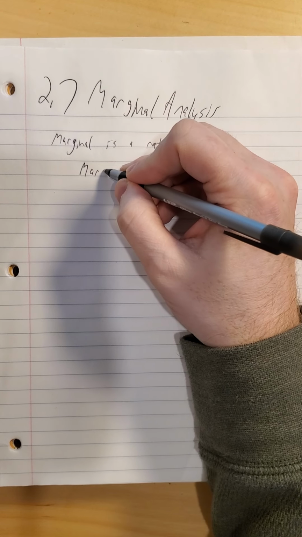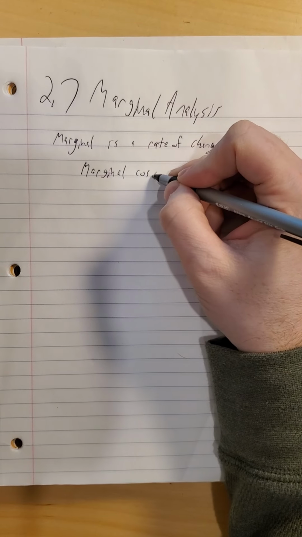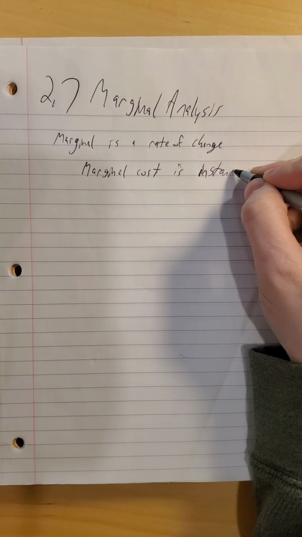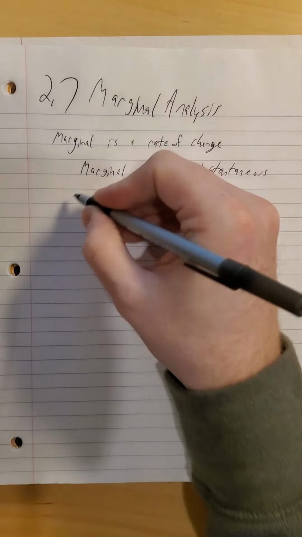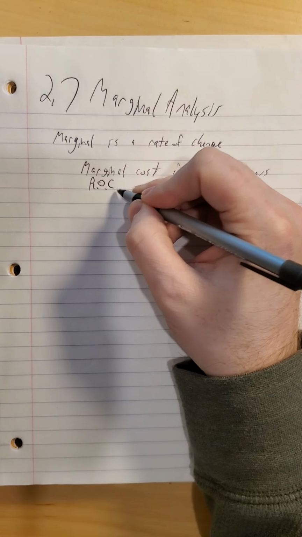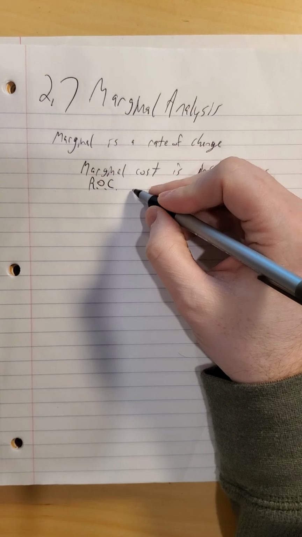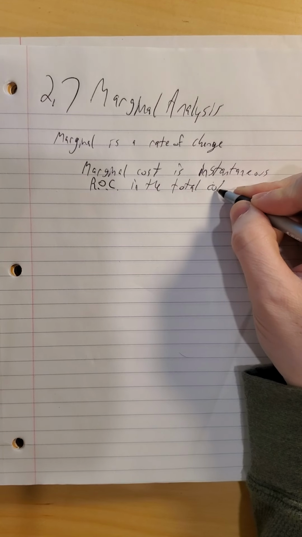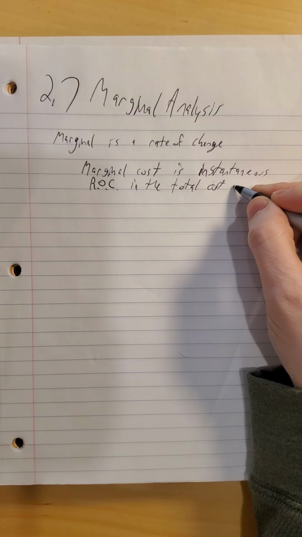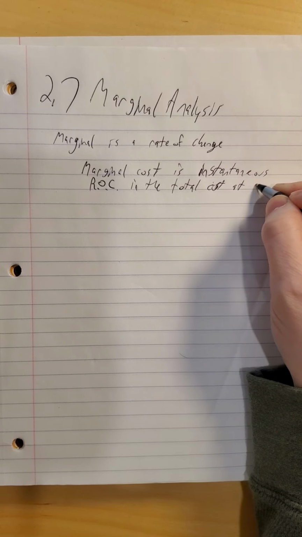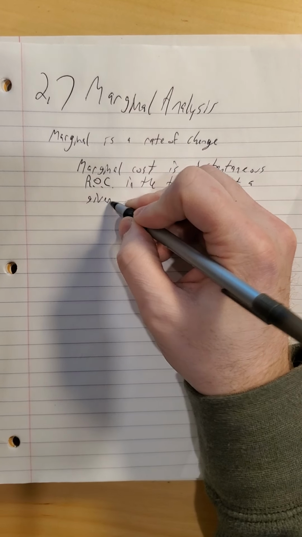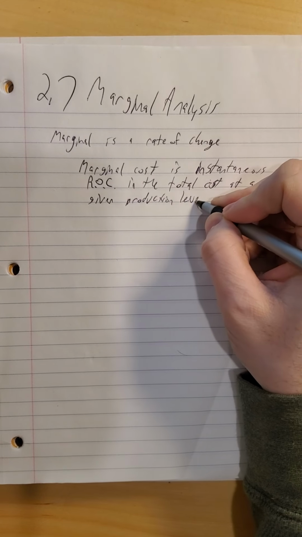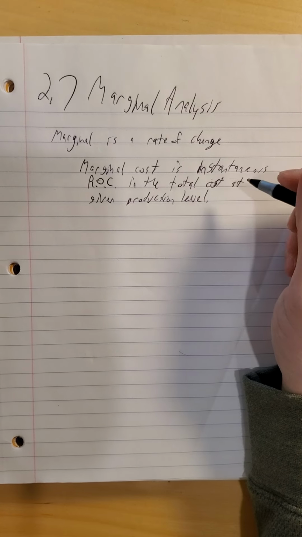So for example, marginal cost is the instantaneous rate of change, ROC, in the total cost, at whatever production level.